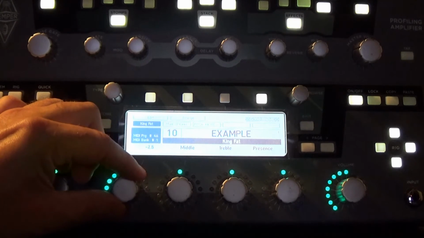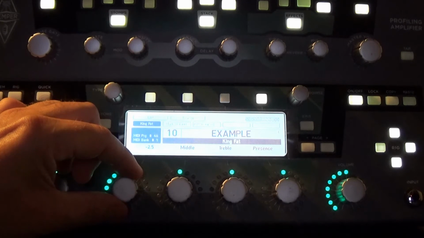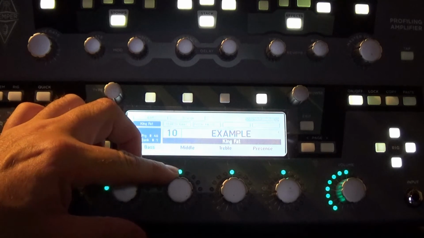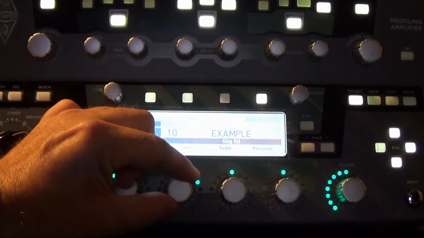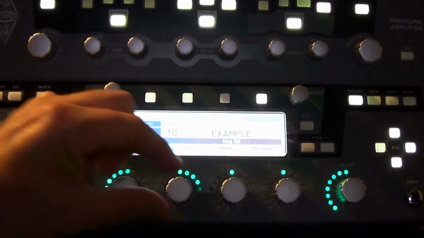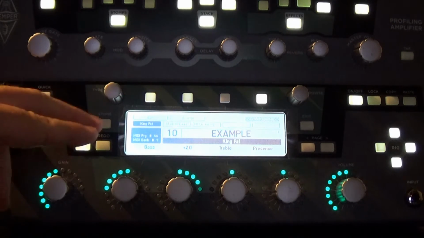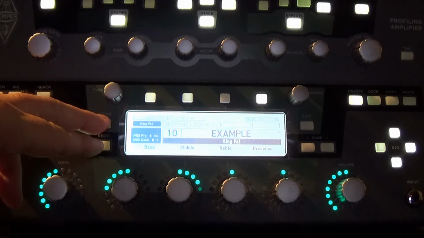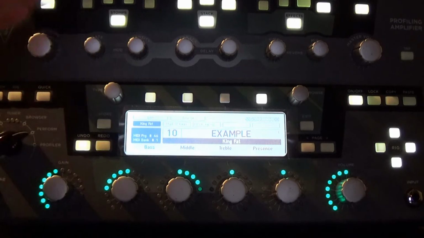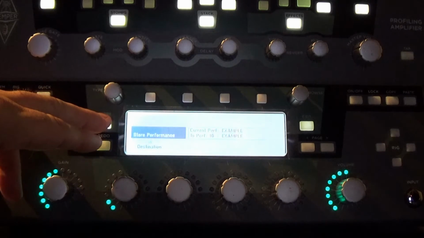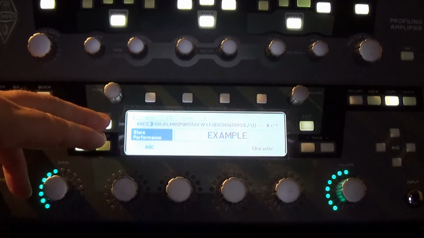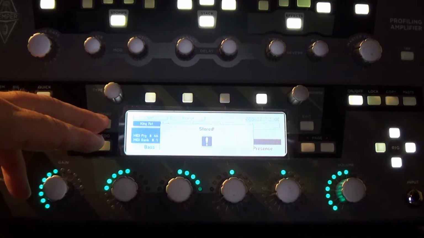So let's reduce that to minus 2.5. And it could use some more middle, so let's increase that to 2.0. That's nice. Now I'll press store here, otherwise those changes will be erased if I change over to another view. So store, let's call it Example again. I don't want to change that, it's stored.